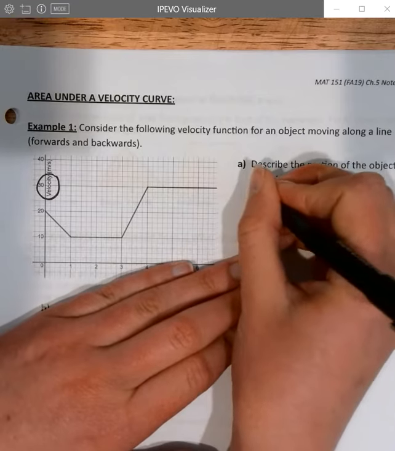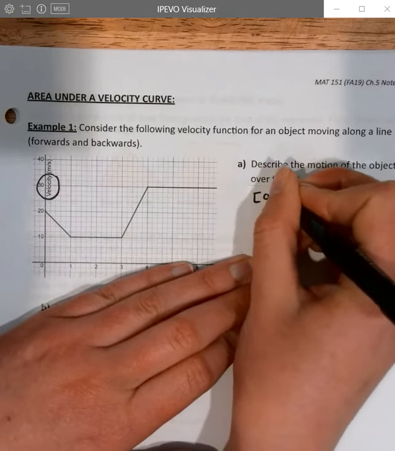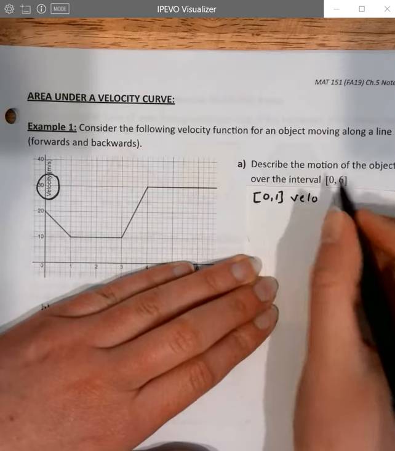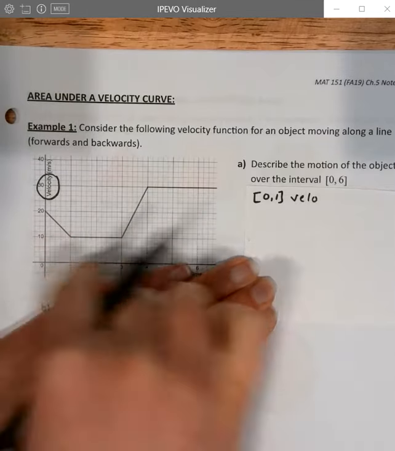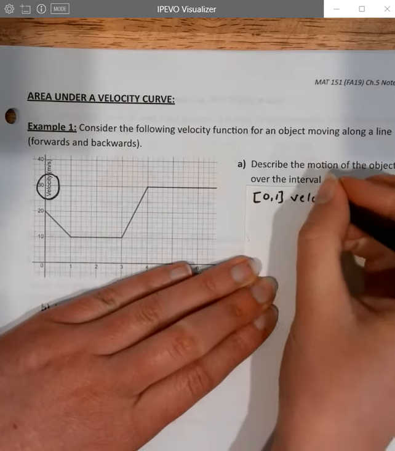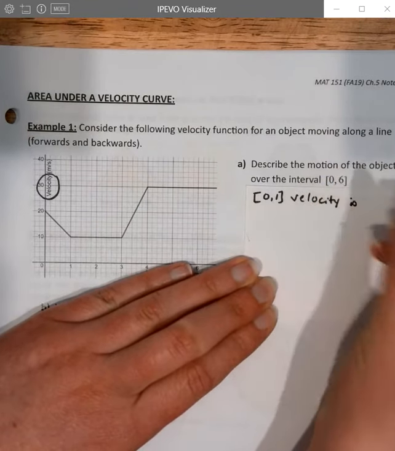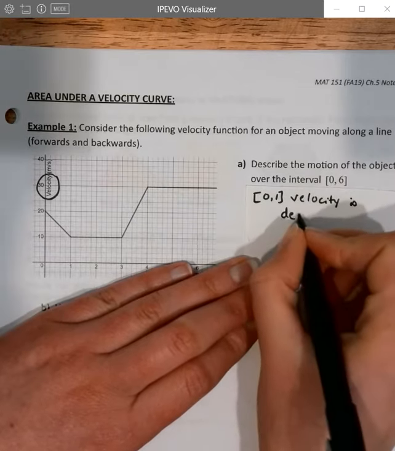Over the interval from 0 to 1, the velocity is still a positive value. It's above the x-axis. It's just decreasing. It's becoming a smaller positive value. So the velocity is decreasing.